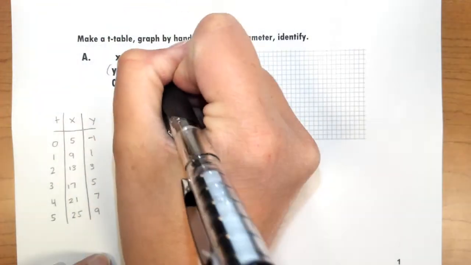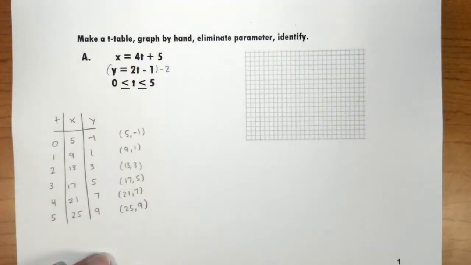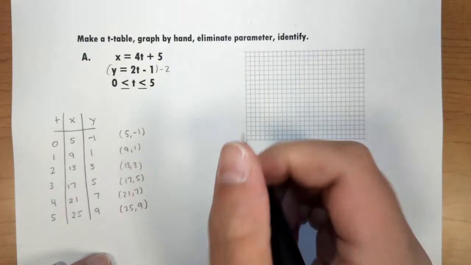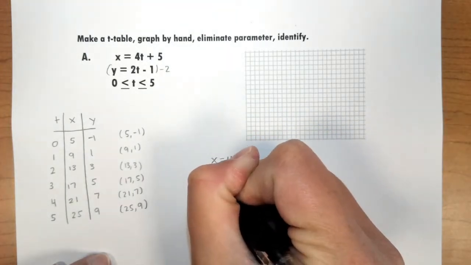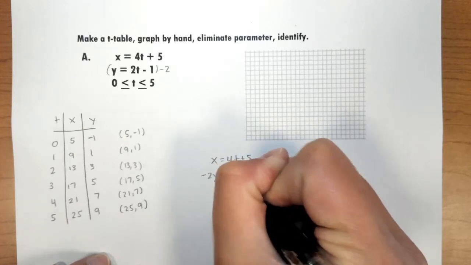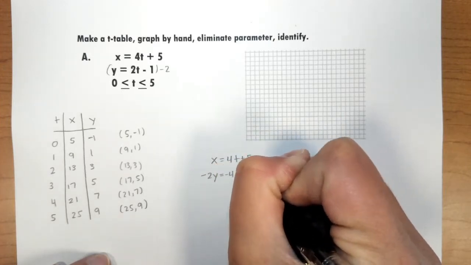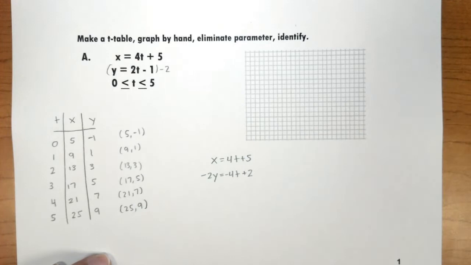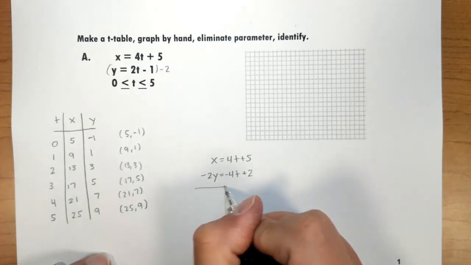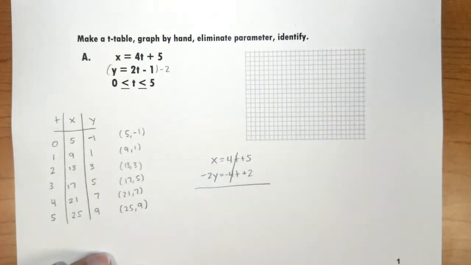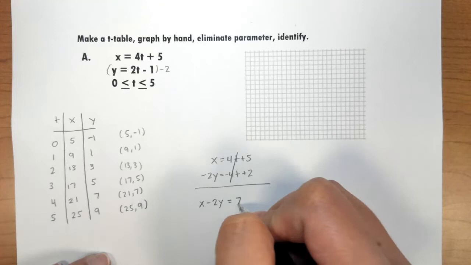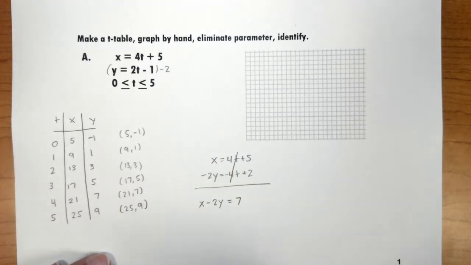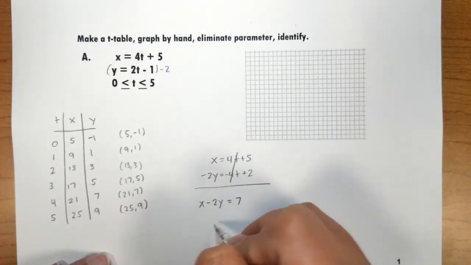So I'm just going to multiply the second equation by -2, and then I'm going to bring it down here. x is equal to 4t plus 5. That doesn't change, but we get -2y is equal to -4t plus 2. Okay, now we see if I add these two things together, the 4t and the -4t cancel. I'm left with x minus 2y is equal to 7, and then we can solve for y. So I'm going to get y by itself.